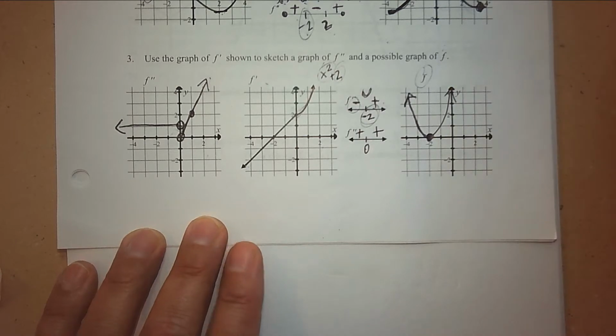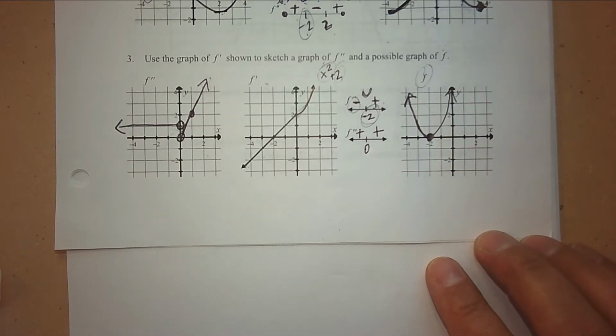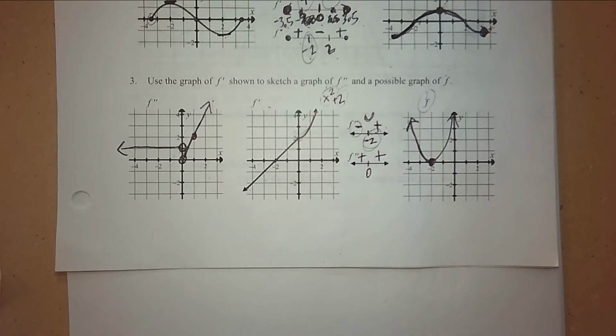And it's the ability to analyze a derivative, a second derivative, and a function graphically. And I just introduced it to you. How are you going to learn it? Is by on your own, right? And with me and with friends, right? To figure this out. Don't forget your calculator on Thursday.